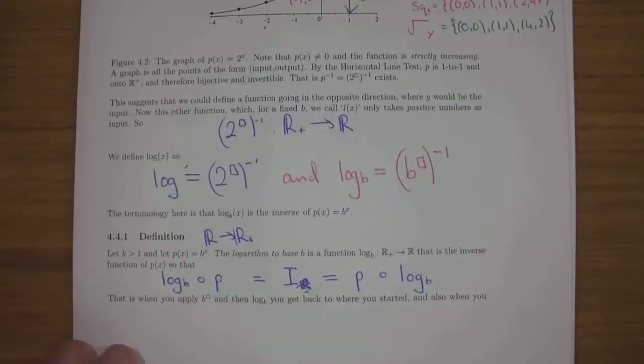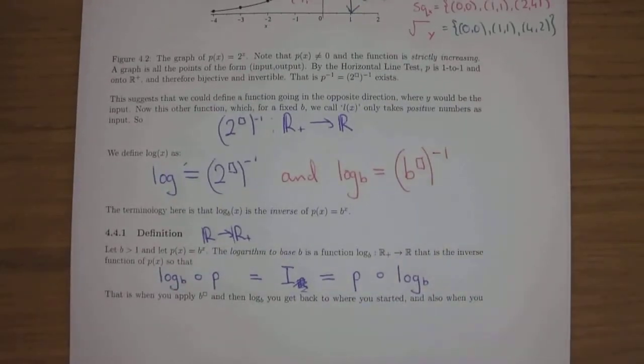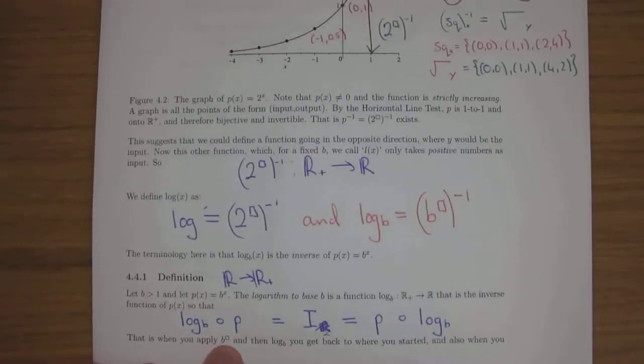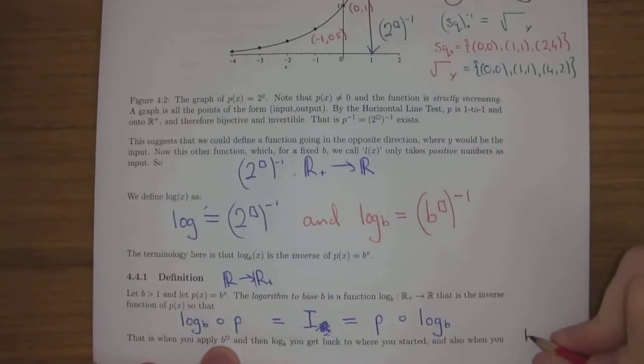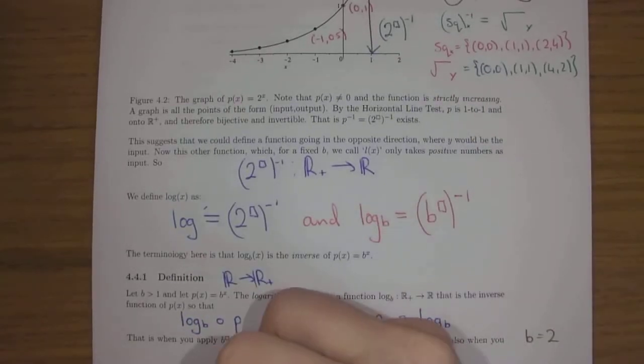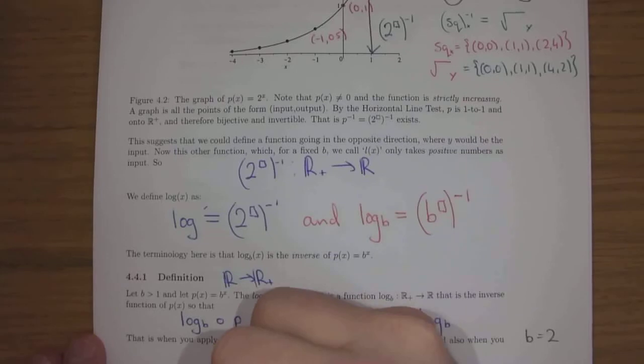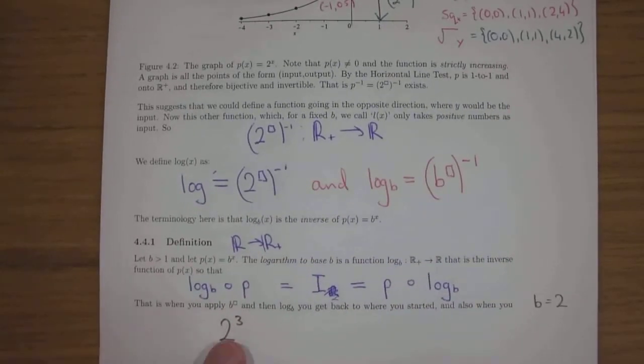So let's write down some things. Let's take an easier number, let's say the number 3. So if you apply 2 to the power of 3, now it could be b, it could be 5 to the power 3 here, let's take, say, b is equal to 2. So if you do 2 to the power of 3, you've started with 3 and you've done 2 to the power, log base 2 is the inverse of that.